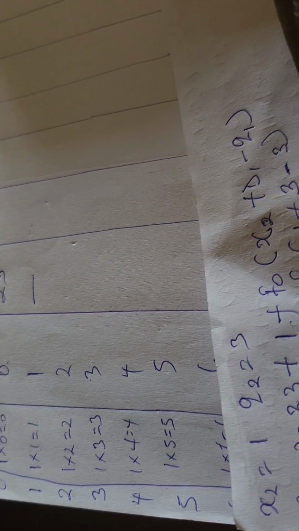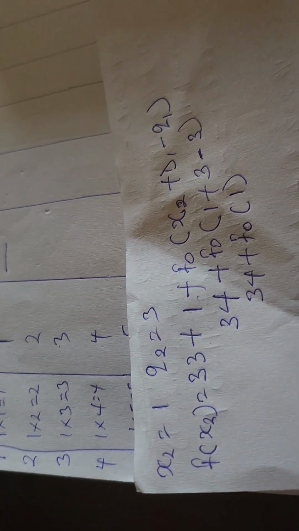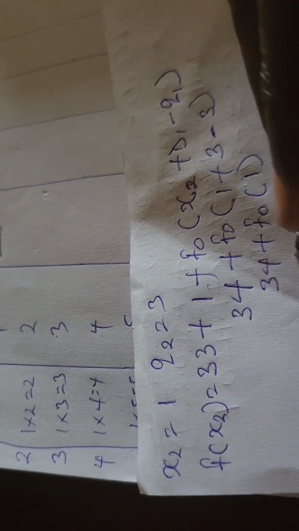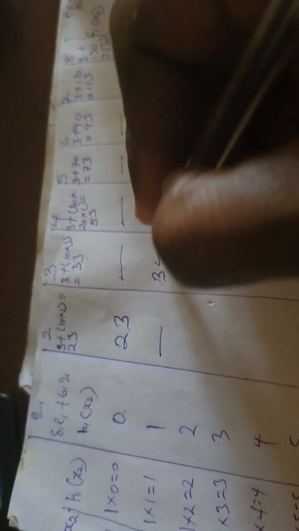So our x1 here is equal to 1, and we are given that in the question, you understand? And f of x1 at that particular point is 0. So 34 plus 0 is equal to 34. So this one is valid to be 34. So let's go to the next.